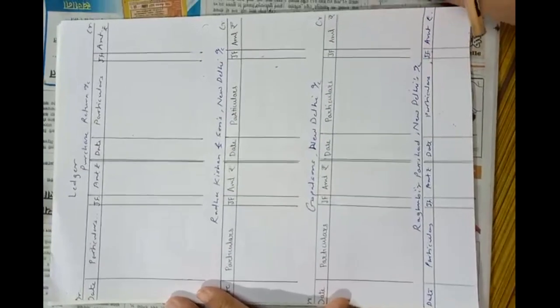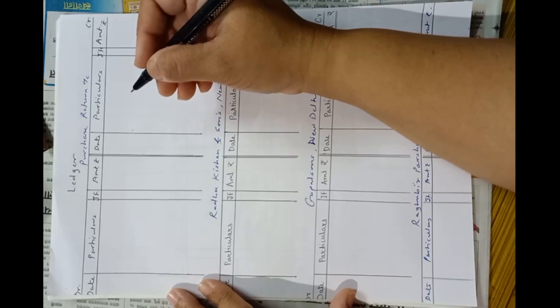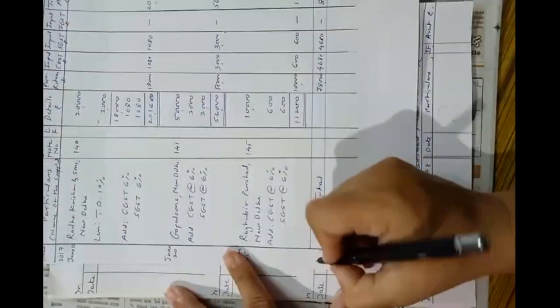So now we'll start posting here. Credit side of purchase return account, we have to write on the last day of June, that is June 30th.